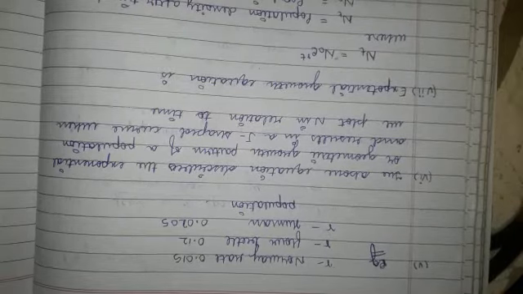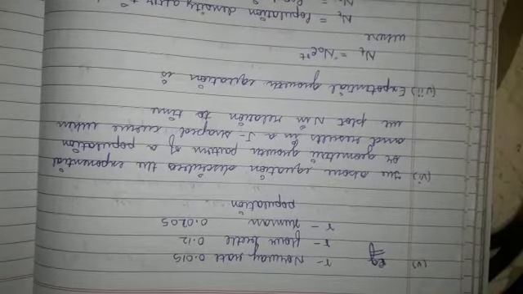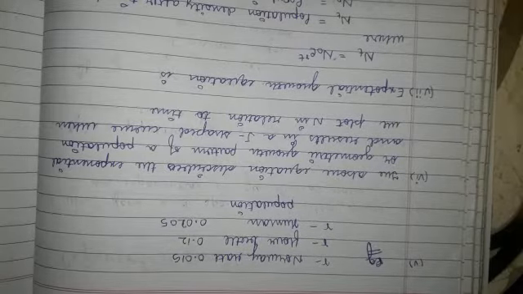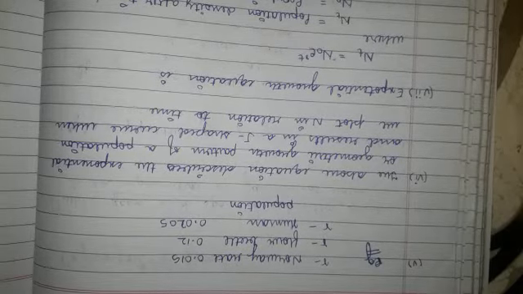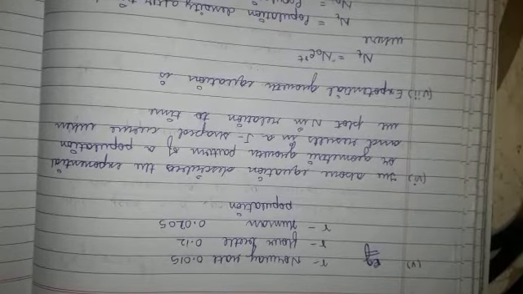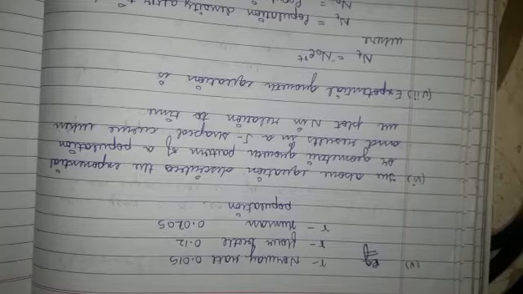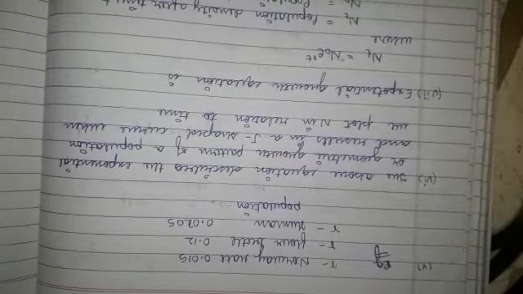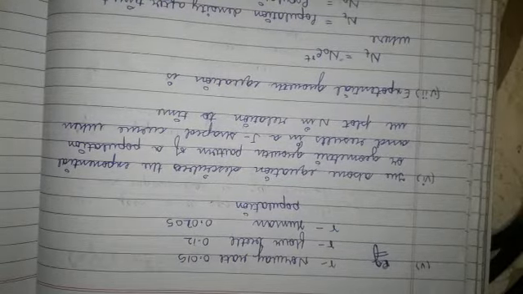And r is an important factor which is used for assessing the impact of any biotic or abiotic factor on population growth. It means r is a parameter which is used to assess the effect of biotic and abiotic factors on population growth.